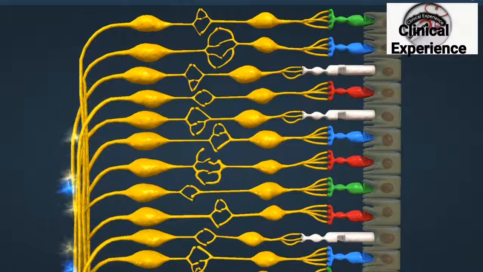We can see dim stars better using our peripheral vision because this way their images are not formed on the macula, but on areas richer in sensitive rod cells.